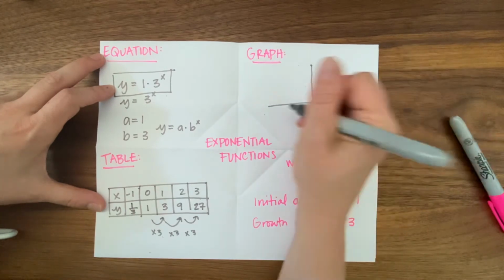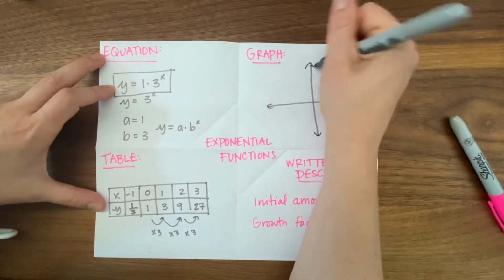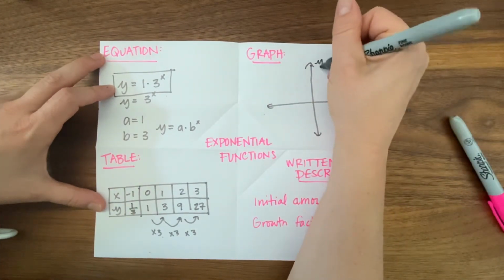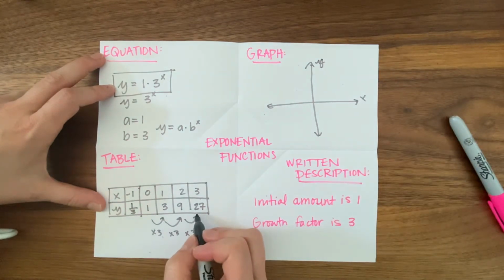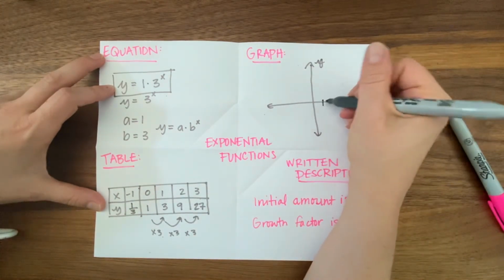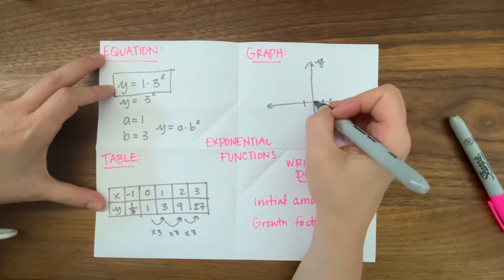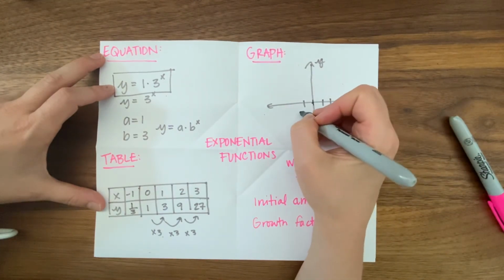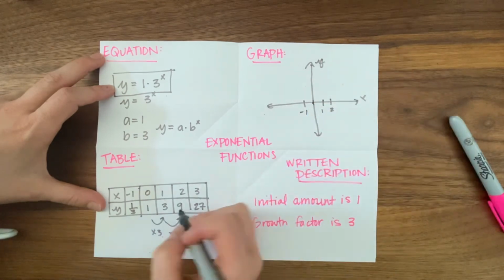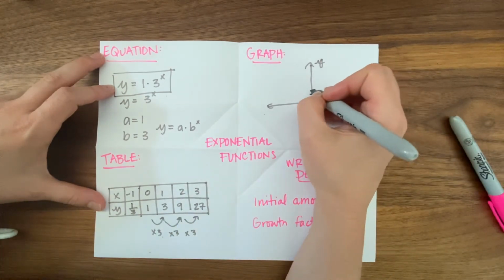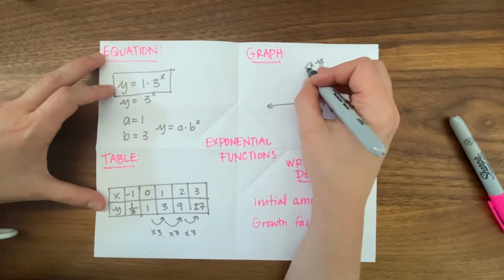Now, when I graph this, x, y, I'm probably not going to get up to 27. So I might just go these values, 1, 2, 0, and -1. And I'll make sure I get all the way up to 9. 1, 2, 3, 4, 5, 6, 7, 8, 9.